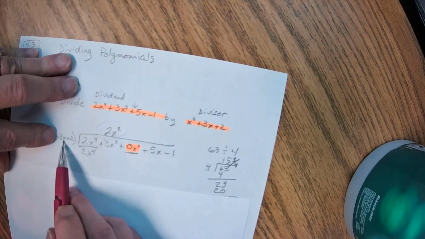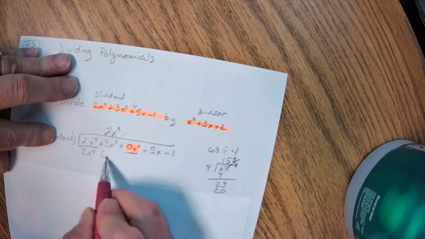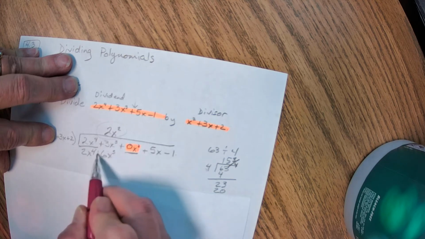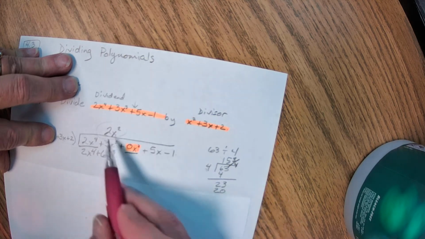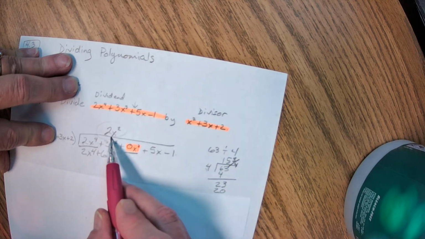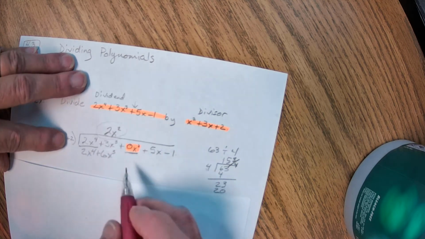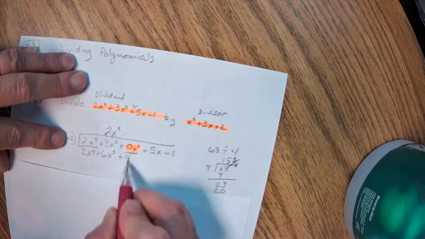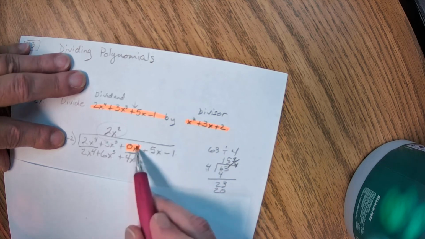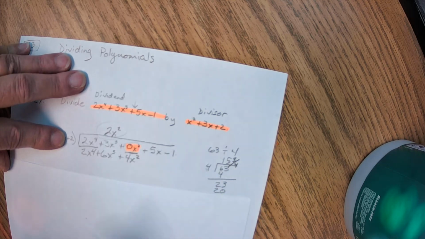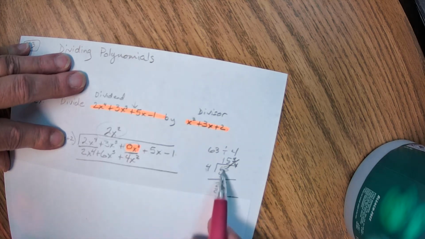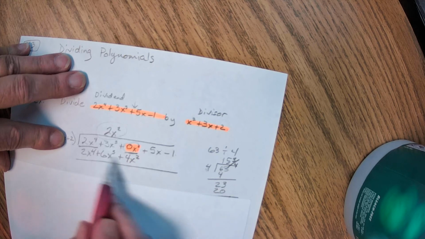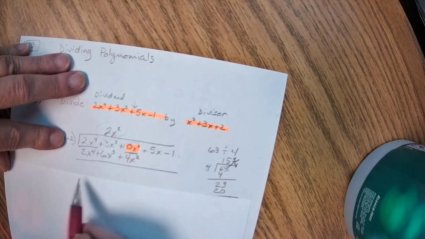2x squared times 3x is 6x to the third, and it's positive. 2x squared times 2 is a positive 4x squared. So this is why we put that 0 in there, so that I have something to line this up with. All right, now remember, what did I do with this number? I subtracted it from there, right? So I'm going to subtract all this from this.